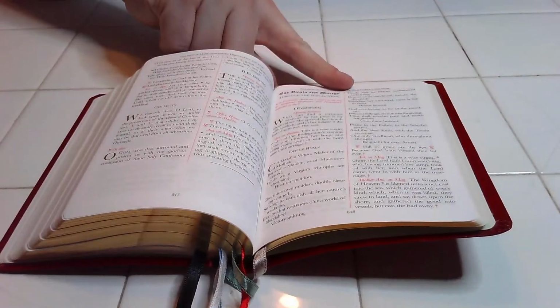It has, well, let me pick it up, and one of the last things I'll show you is, let's see. Has the in-text for feast, which is nice.